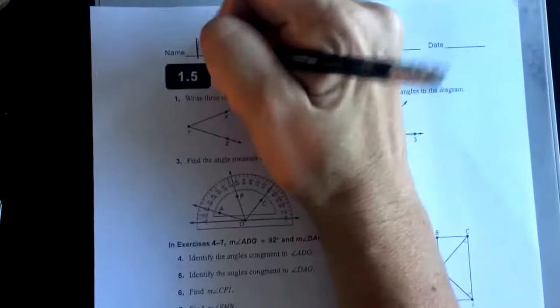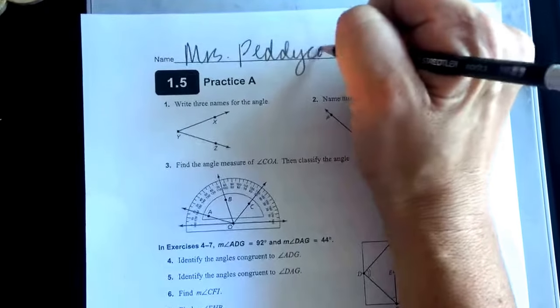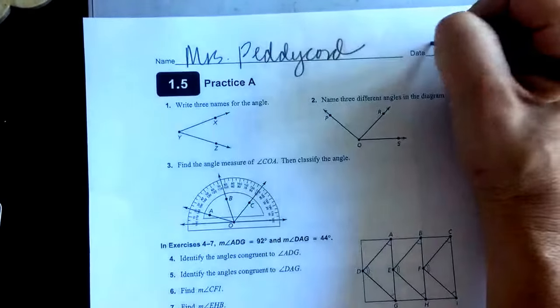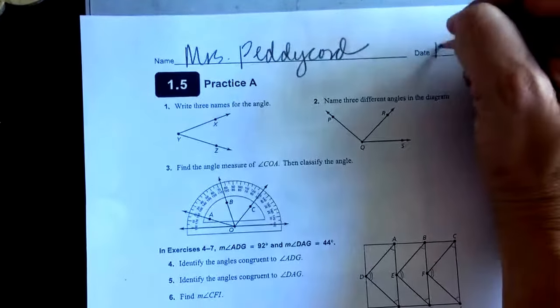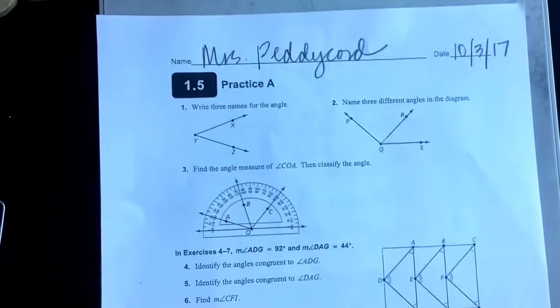Okay, so let's go over the 1.5 practice. As I was just telling first hour, I gave you credit for trying the work. This was done yesterday in class with Miss Seagram here, 10-3. I gave you credit for trying the work. You got to see if you did it right or wrong.